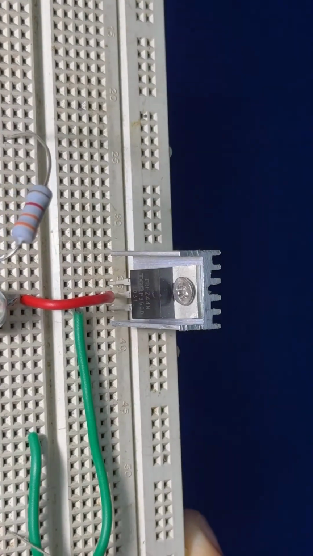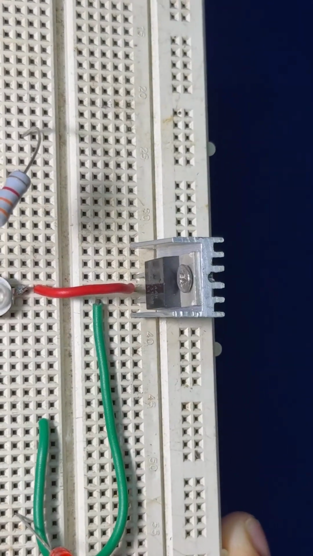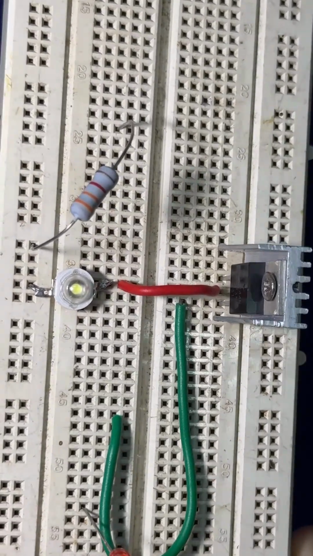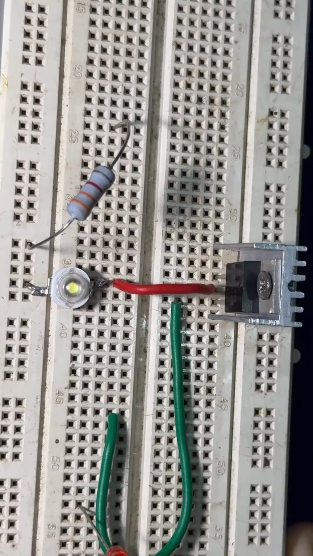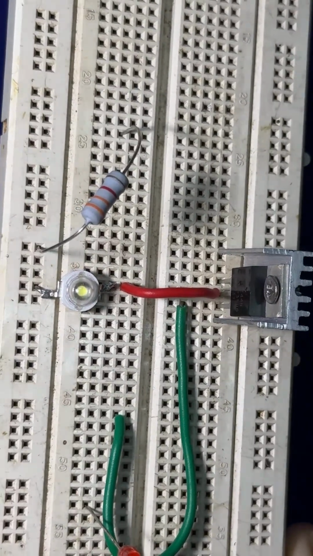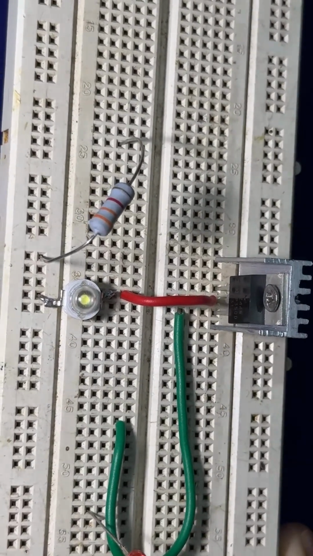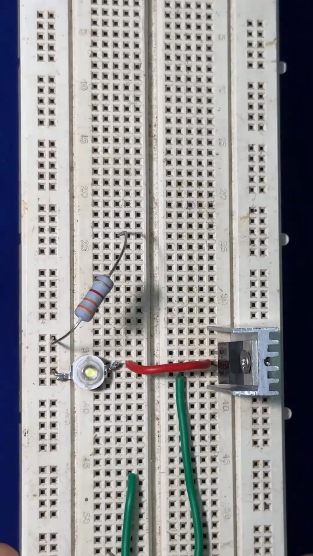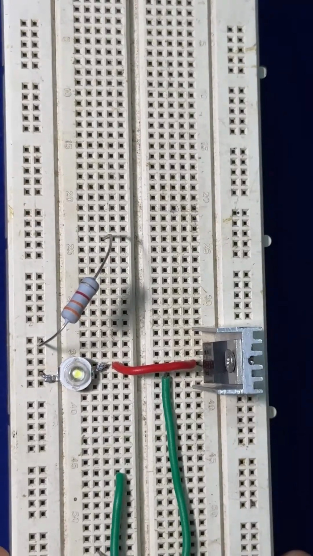Now drain is already connected by a red wire, and the red wire goes to the LED, and LED is connected to a resistor, and the resistor point one end is open.